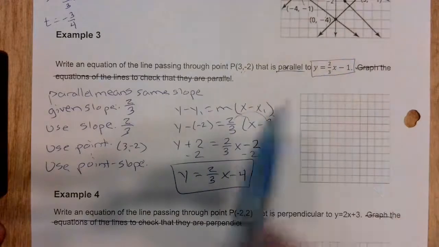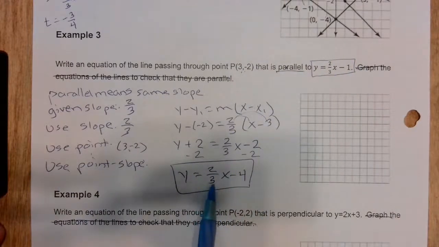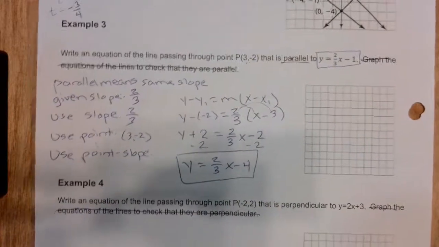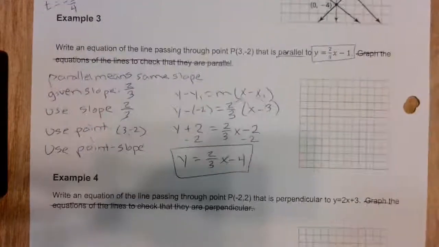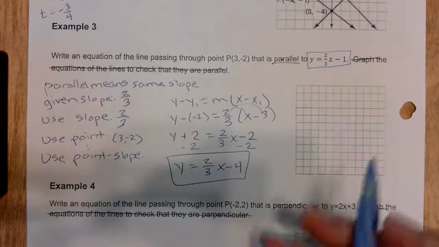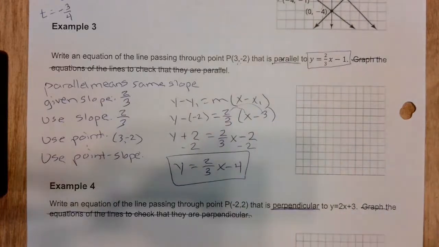Notice the slope is still 2/3, and if you were to plug in 3, which is our point here, you should get -2, which is the y value. Example 4 is a very, very similar example. The big difference is this word right here, perpendicular. So much of this process will look the same, but there'll be a few small changes.